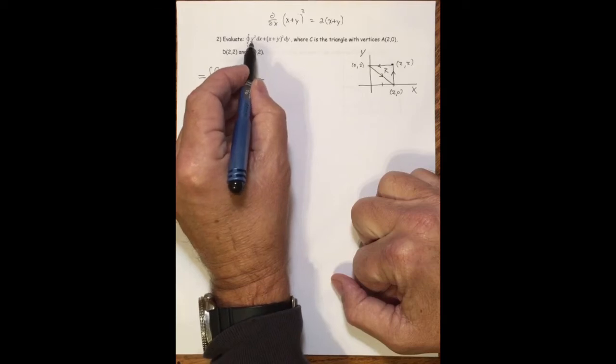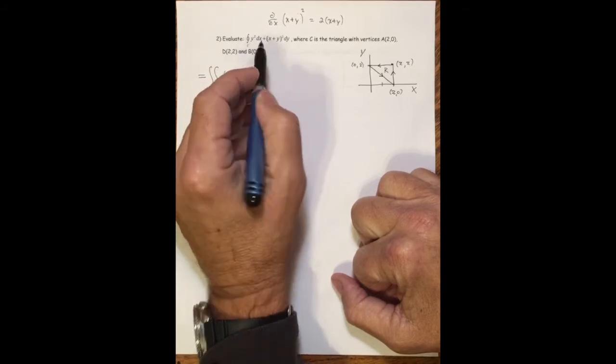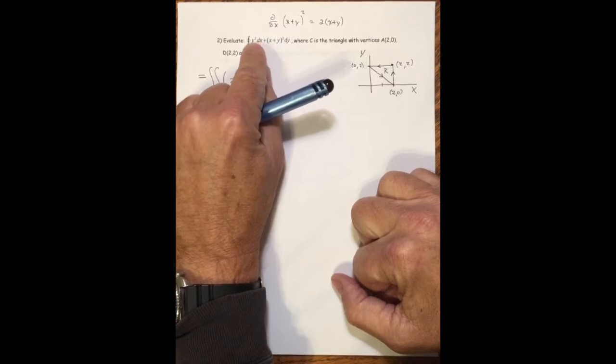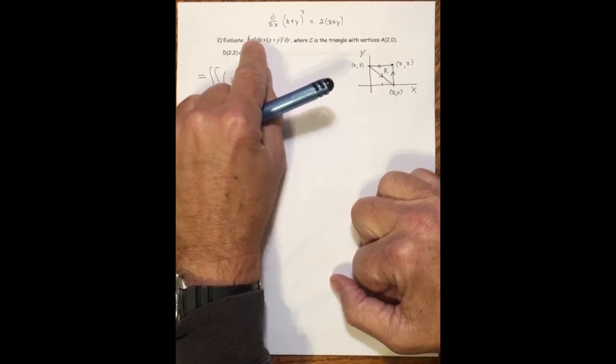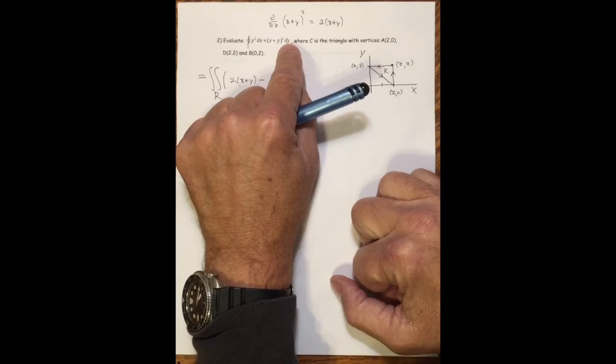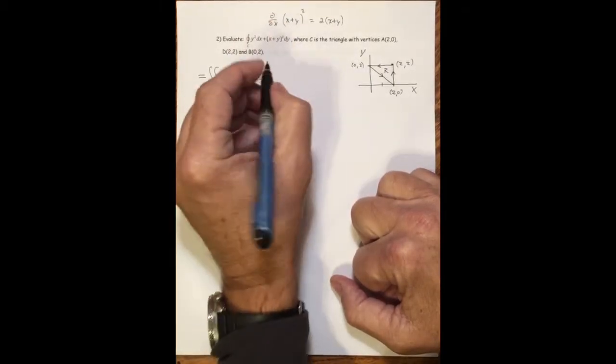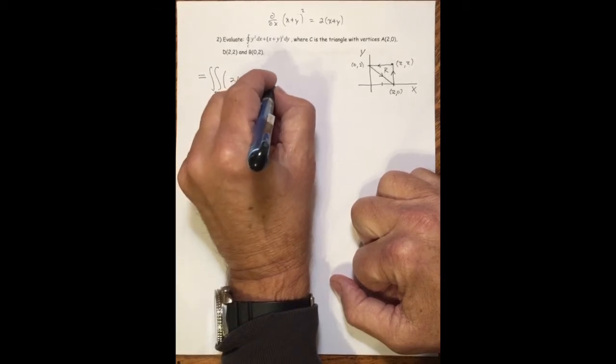Minus then, we want to differentiate the first term, that's our M, with respect to y. You always differentiate with respect to the variable that's different than the differential. This is dx, so we take the derivative with respect to y. This was dy, so we take the derivative with respect to x. So this is going to be minus a 2y.